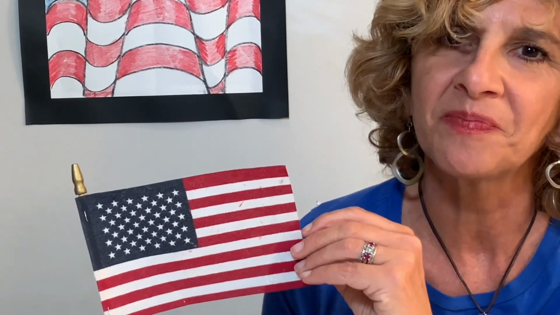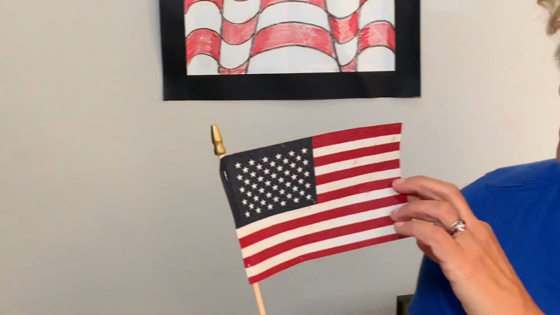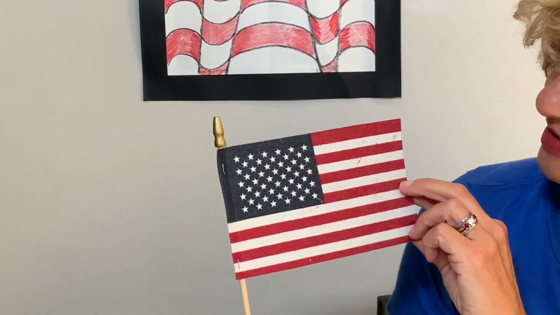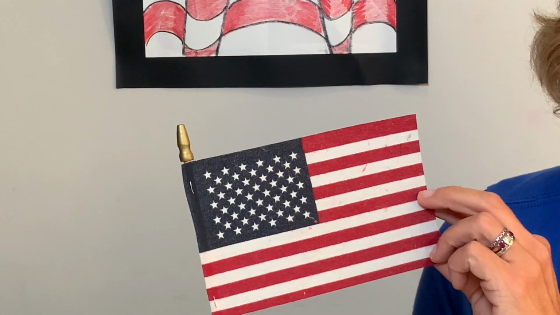Let's look at our American flag. It is a national symbol for the USA. Do you know what the word symbol stands for? The U.S. flag stands for liberty and freedom. Can you name all three colors you see? There's red, white, and blue.